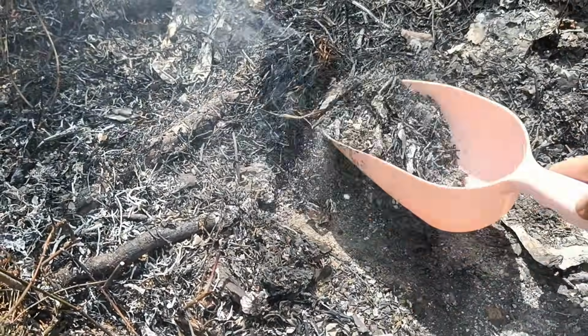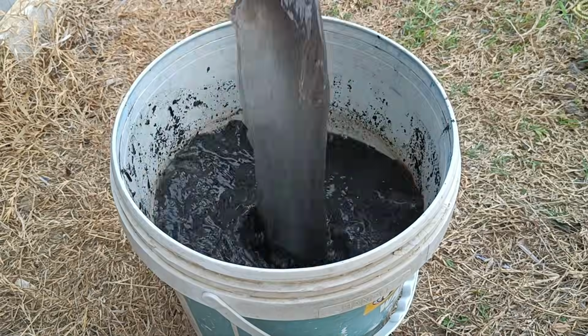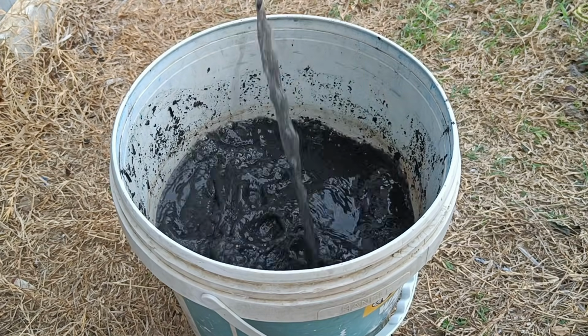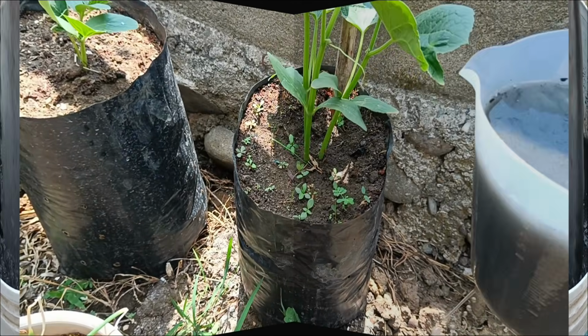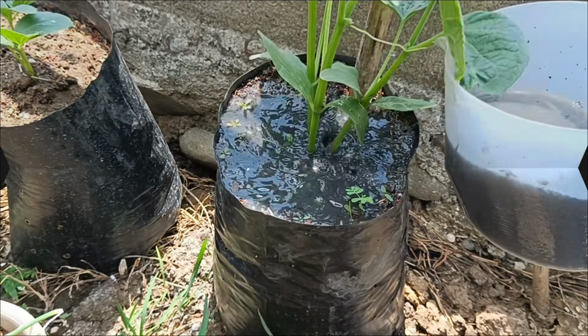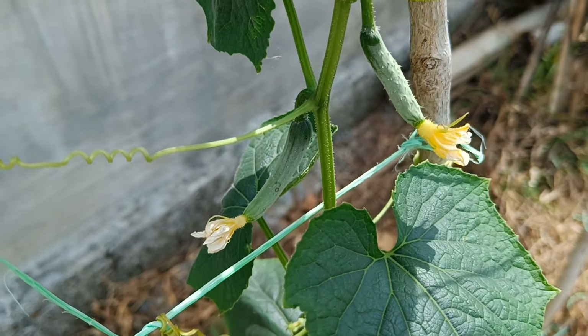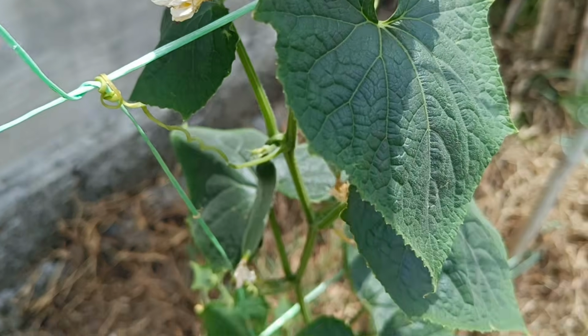Burned grass ash can be used as a natural fertilizer for plants and to regulate soil pH. Ash contains potassium, phosphorus, calcium, and magnesium, which are beneficial for plant growth. Furthermore, ash can help neutralize soil acidity and control pests like slugs and snails.